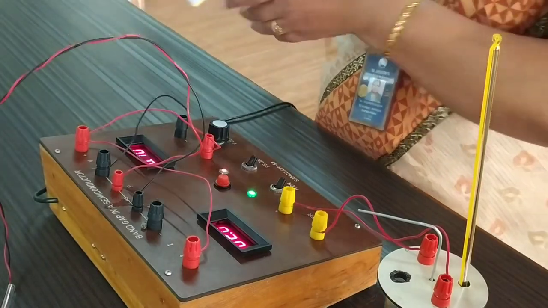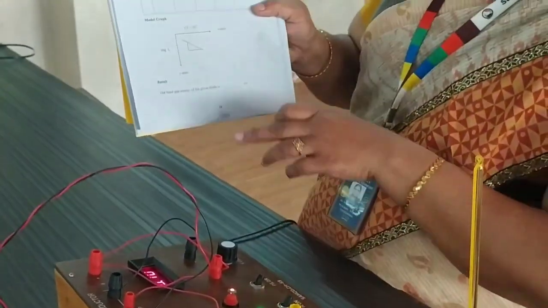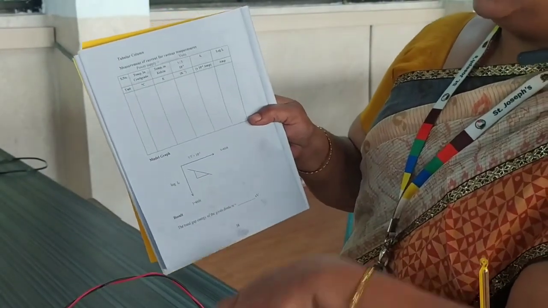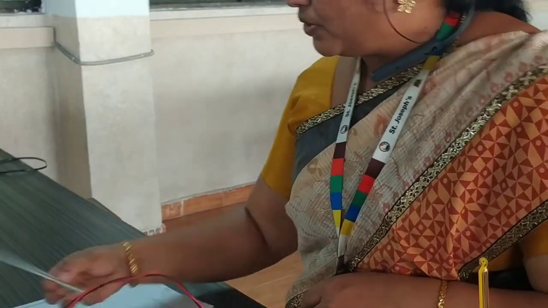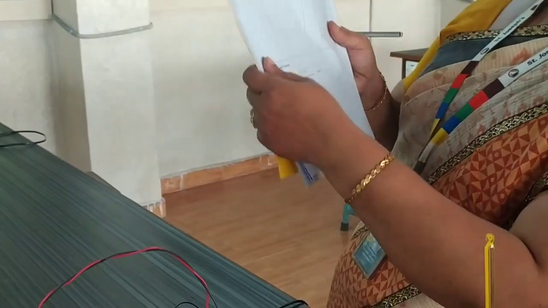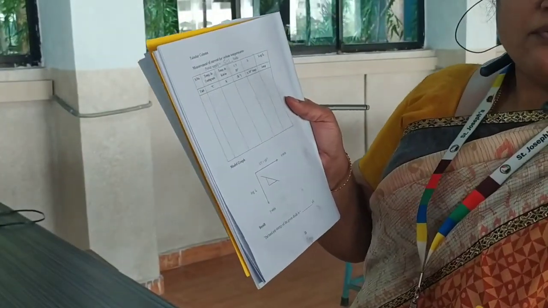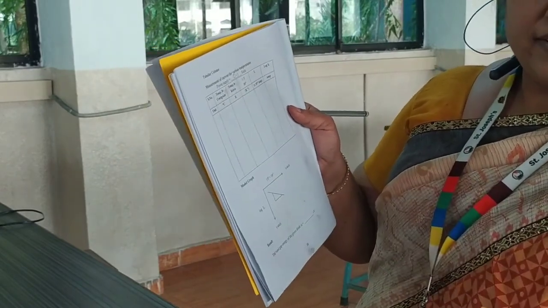In the meantime, I will explain what you have to do with the table column. Here we have given power supply as 0.1 volt, isn't it? So you have to note it here. We can write it as 0.1 volt here. Then we are going to have a set of temperatures for which we are going to find out the current. We are going to heat up to 80 degree, right?